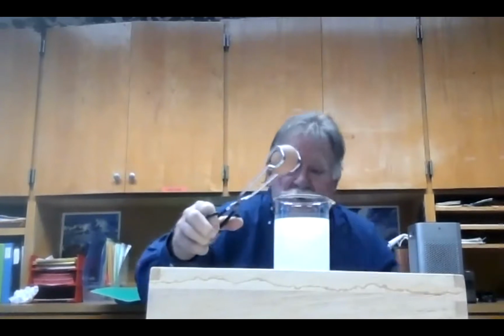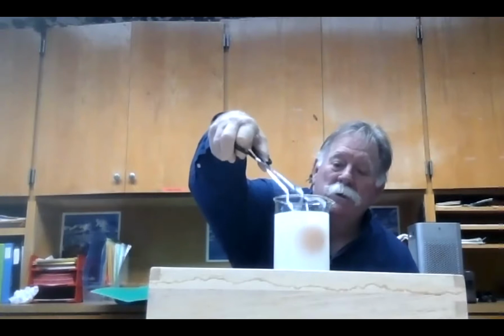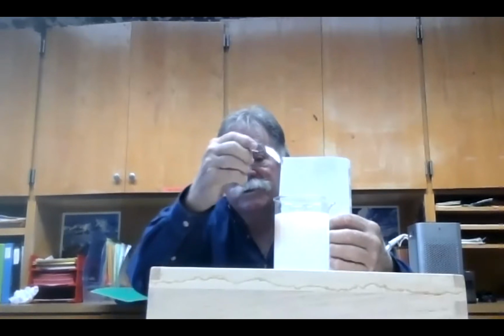Now, we're going to put this in the water. You're going to make your hypothesis. Will it sink or will it float? Let's see what happens. Okay, you can't see it very well, but I can see it perfectly. It is bobbing around in the water. I'm going to put this behind it and hold it over to the side so maybe you can see.